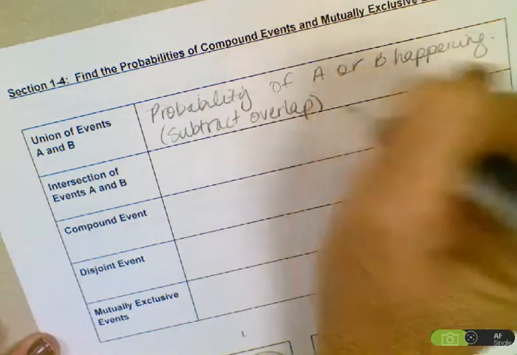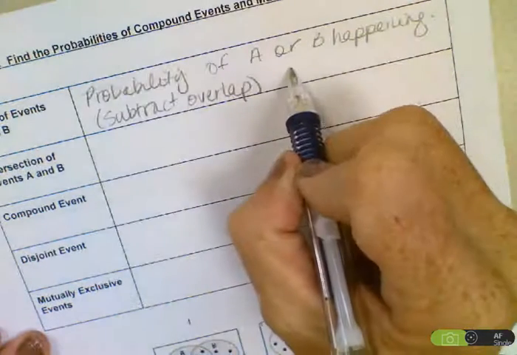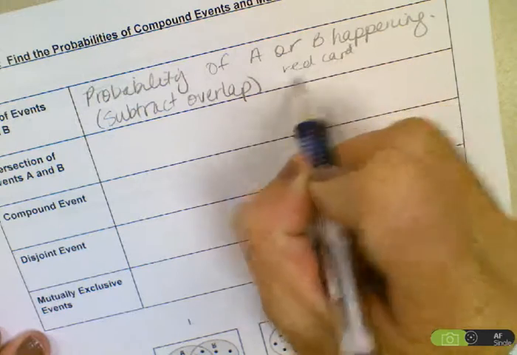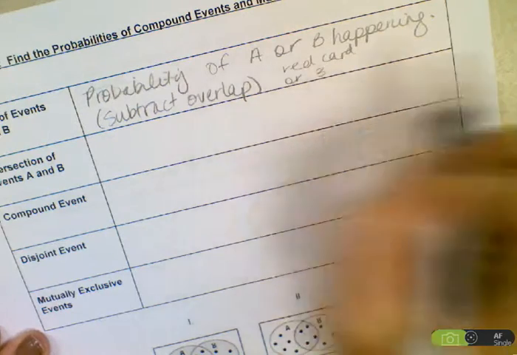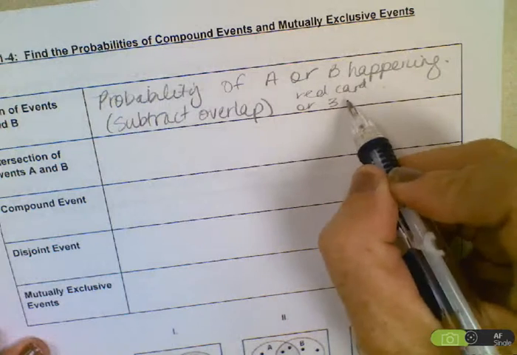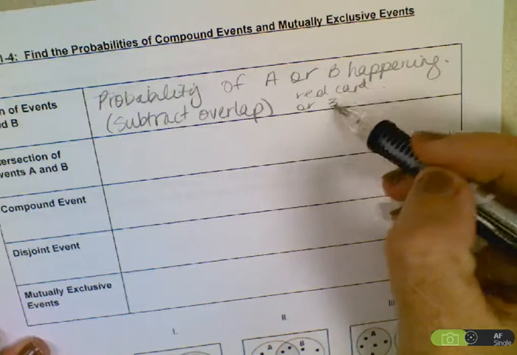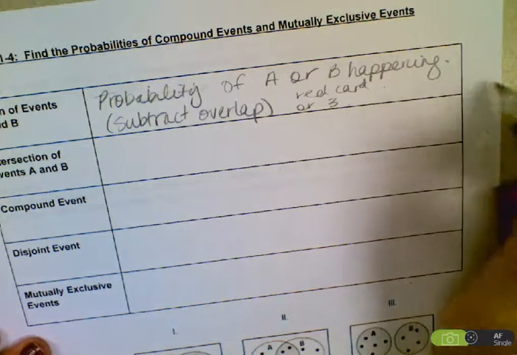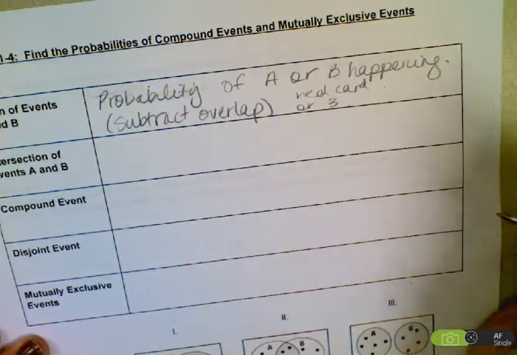Okay, so if I say that you need to choose a red card or a 3, you can do a red card and you can do a 3, but there are 2 cards in that deck that are both a red card and a 3. So we have to subtract the probability of choosing those 2 cards back out, otherwise they're being accounted for twice.